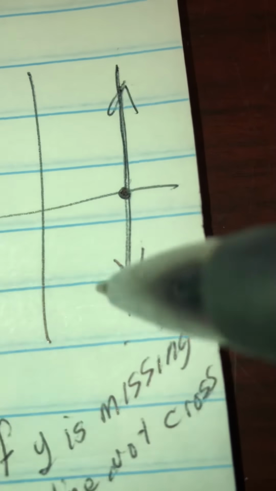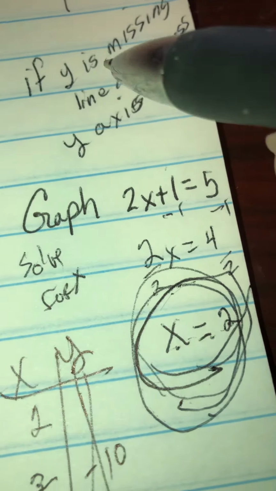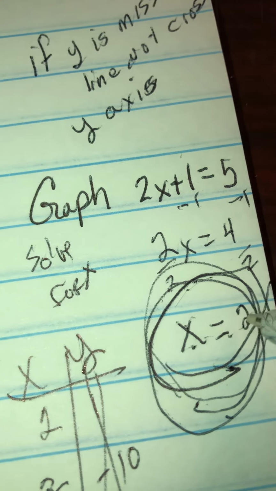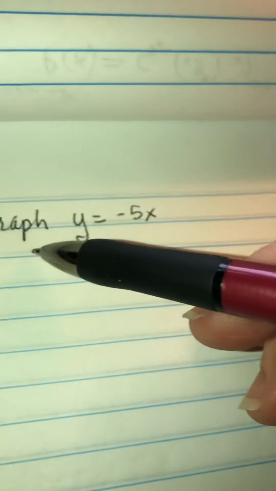So if you went up to the graph and you said, okay, x is 2 here, so 2 and 0 goes here, and 2 and 1 goes here, and 2 and 3 goes here, and 2 and -1 goes here, and that would draw the line. This is a line that does not cross the y-axis, but it does go through the x-axis at the 2. So here we have this. We have both the x and y. That's good.